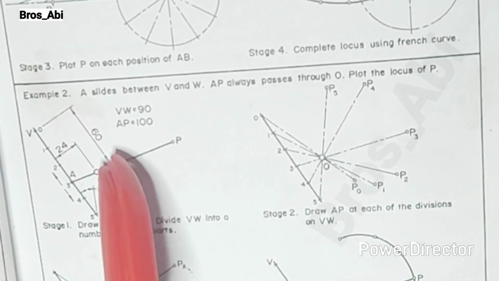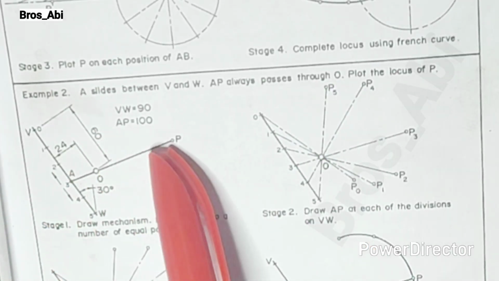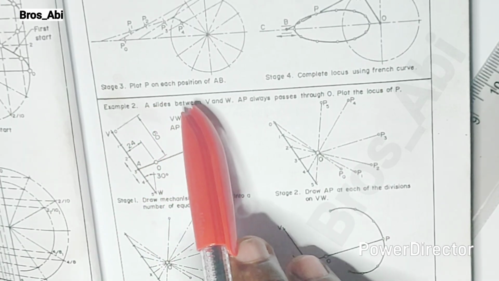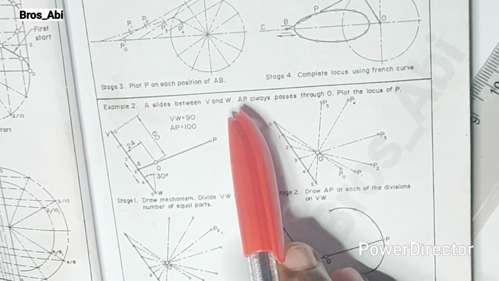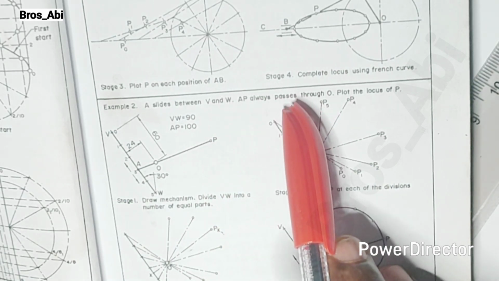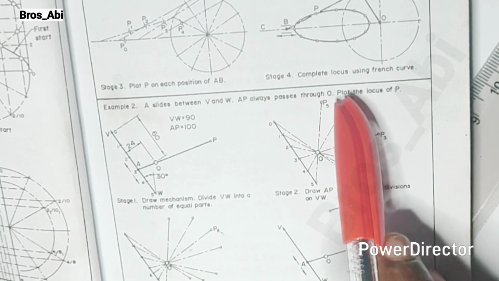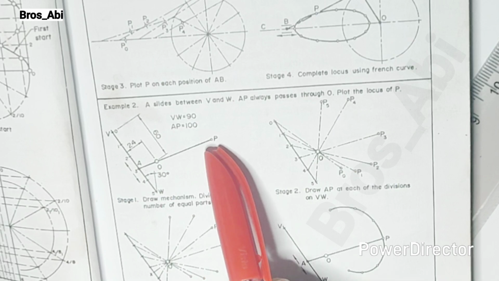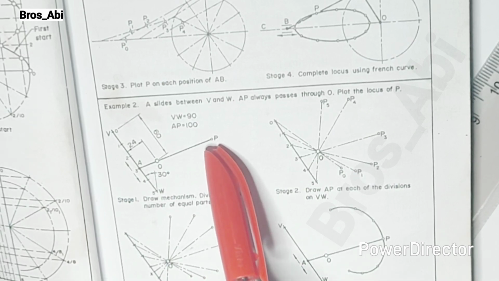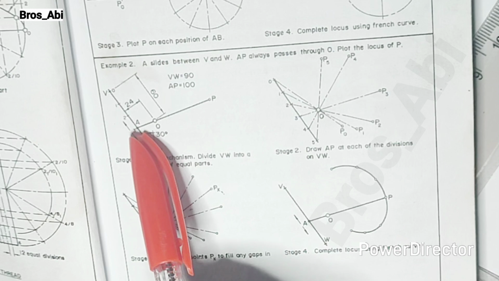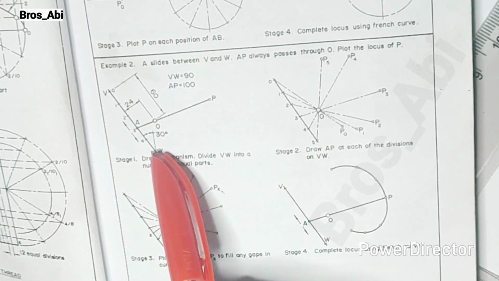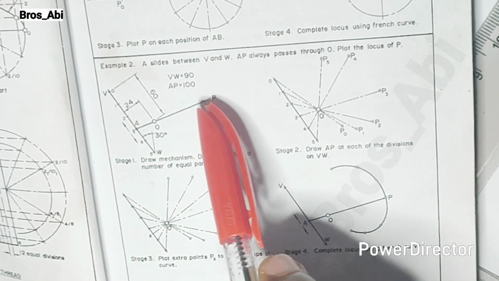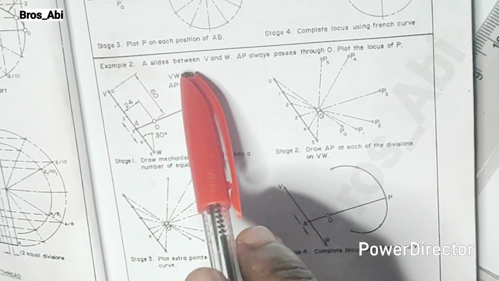And let's look at example 2 under link mechanism. Point A slides between V and W. AP always passes through point O. Plot the locus of P. We were asked to plot the locus of this point P. Now we're told that A slides between V and W. AP is 100 millimeter and VW is 90 millimeter.